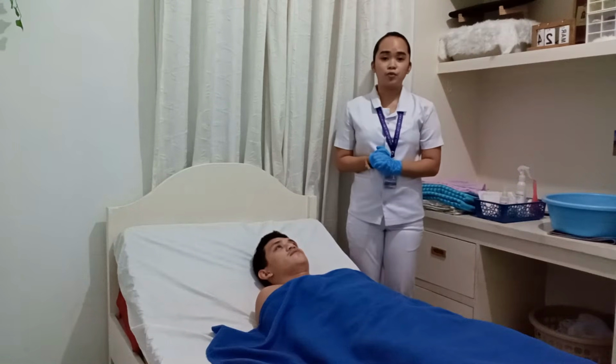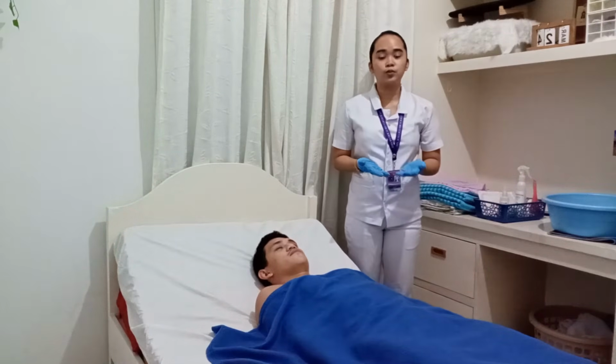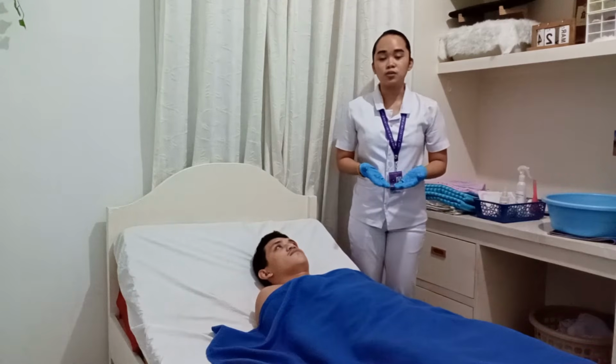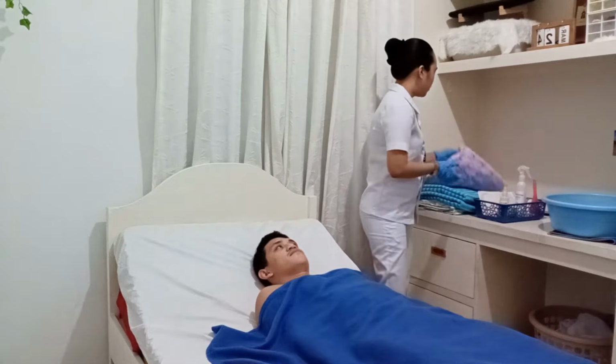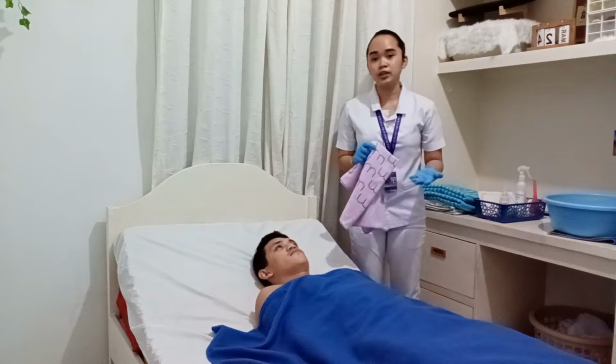Okay, so now for washing of the face, the first thing we're going to do is to place the bath towels appropriately. So the first bath towel should be placed under the patient's head.